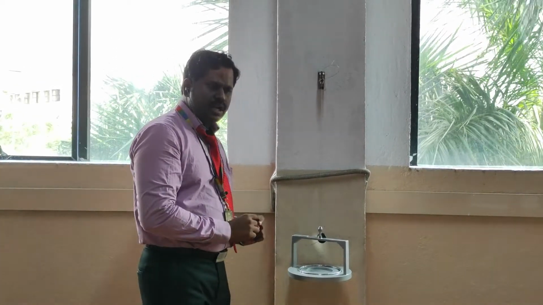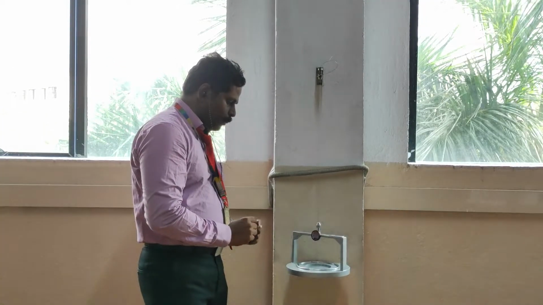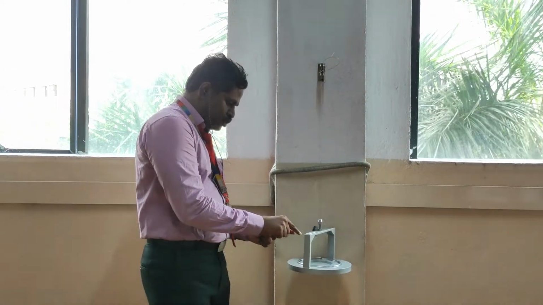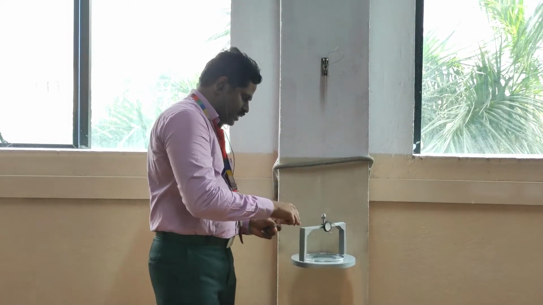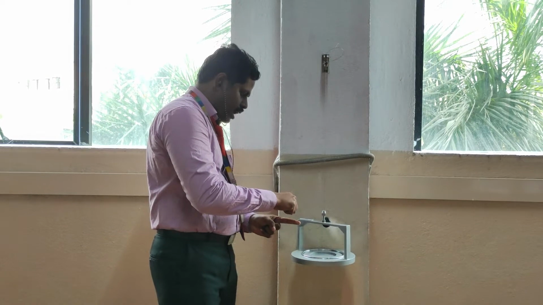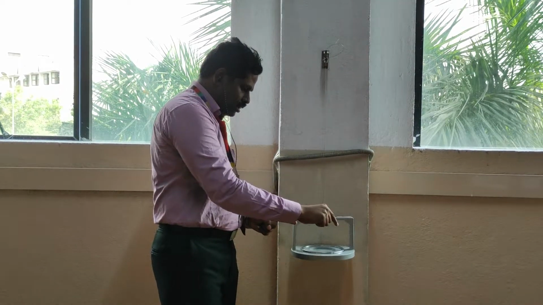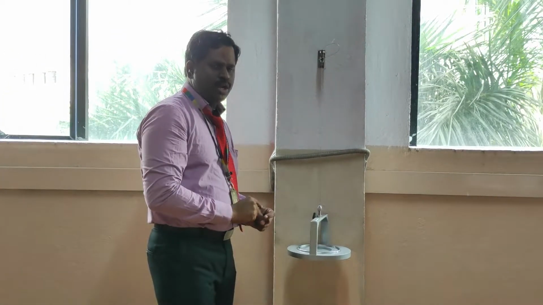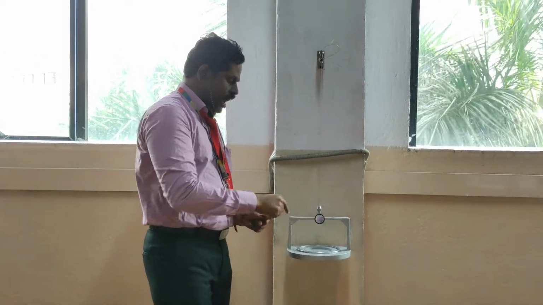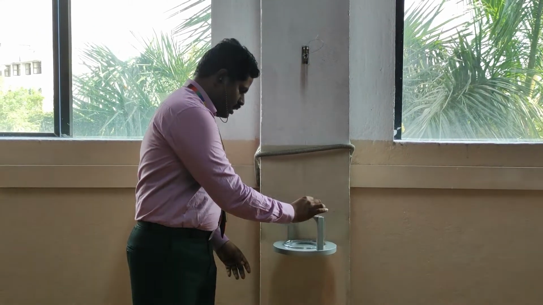We have to count the oscillations. First of all, what is one oscillation? Suppose you consider this end position as a reference point. When it goes to the maximum displacement and then comes back to the original reference position, that will be one oscillation. Okay, first we will create the oscillation.